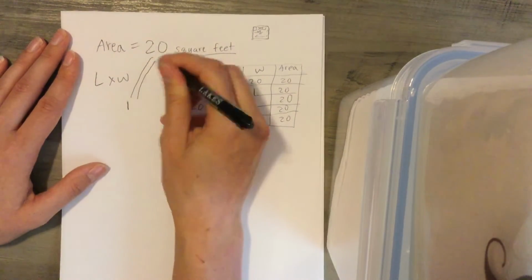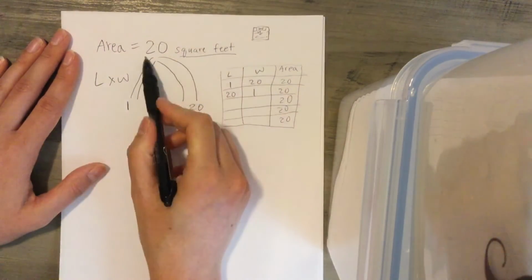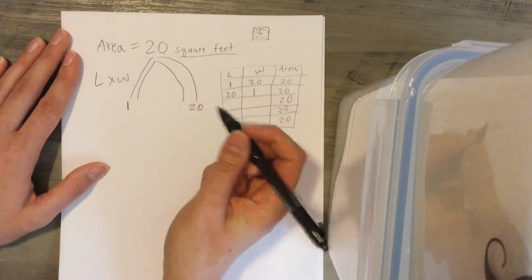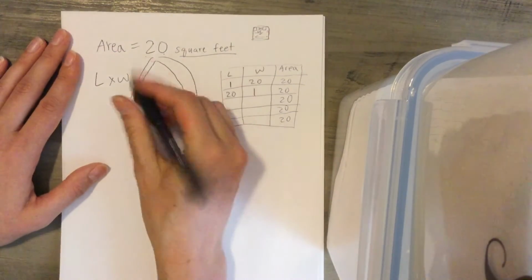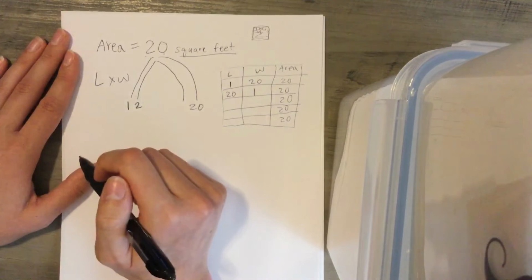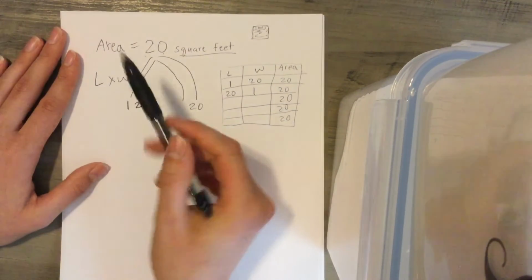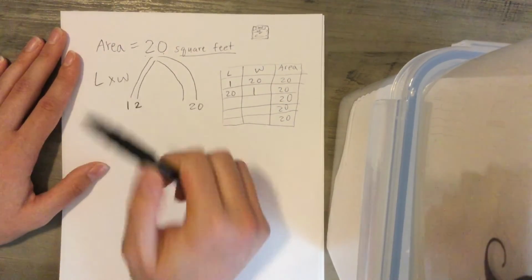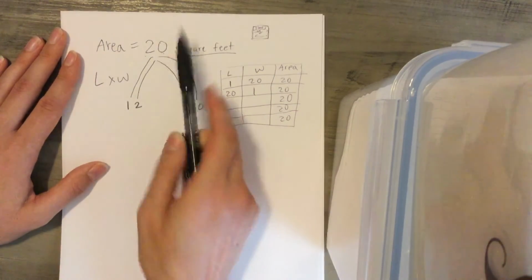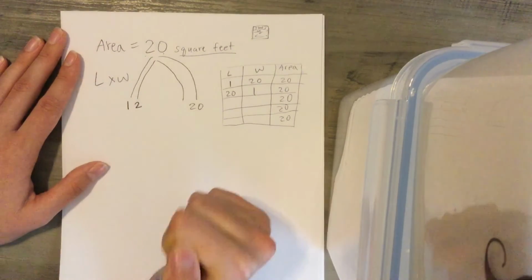Well, another easy way is you see that 20 happens to also be an even number. So what that tells me is that it has to be divisible by 2. 2 goes into all even numbers. And even numbers are anything that ends with 0, 2, 4, 6, 8. So in this case, it ends with 0. So I know 2 goes into it.